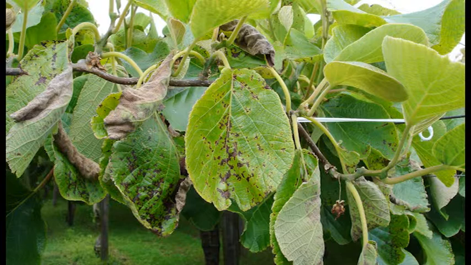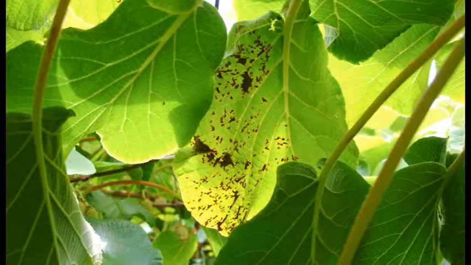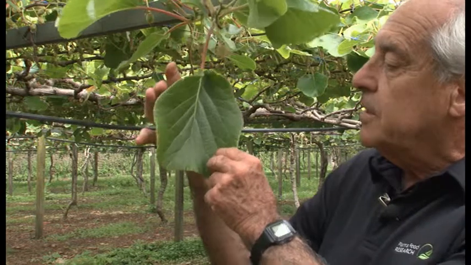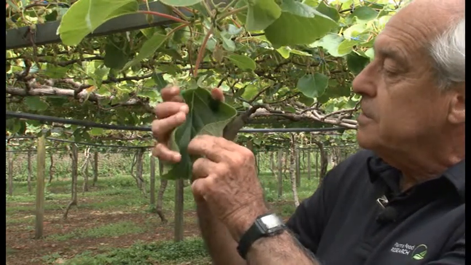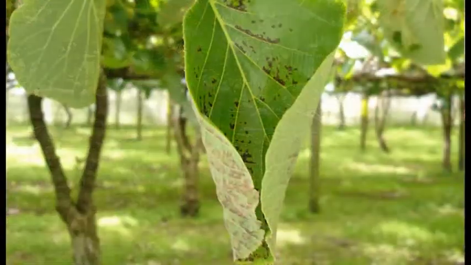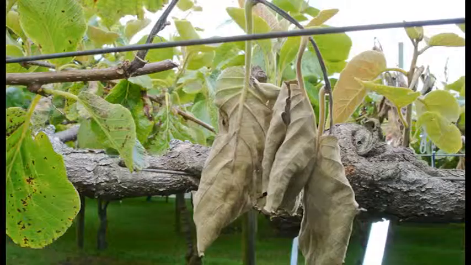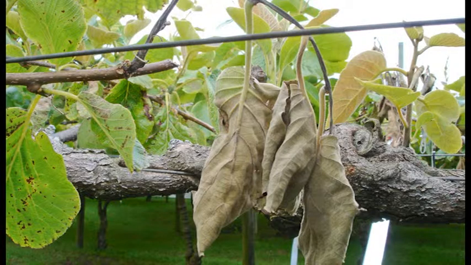The whole leaf can be peppered with spots, or occasionally it might only be just on one part of the leaf. On a very severely infected leaf, after a while the edges start to curl in like this, and they dry out, and the leaf hangs there as a curled up dead leaf.